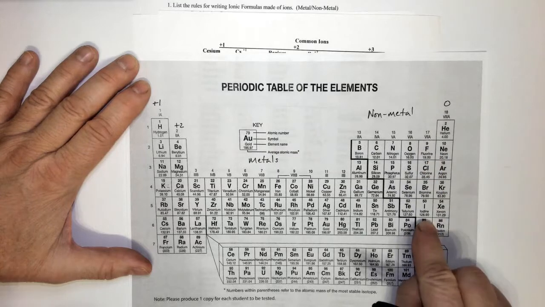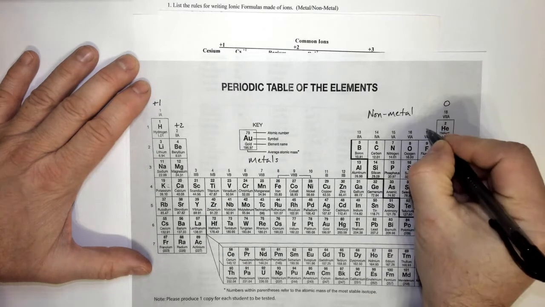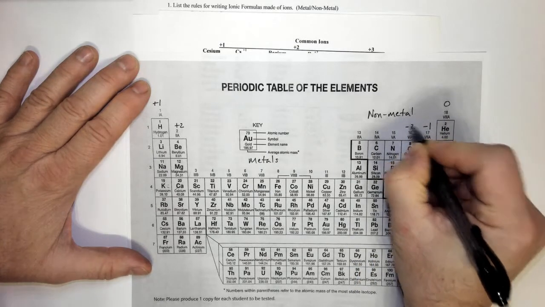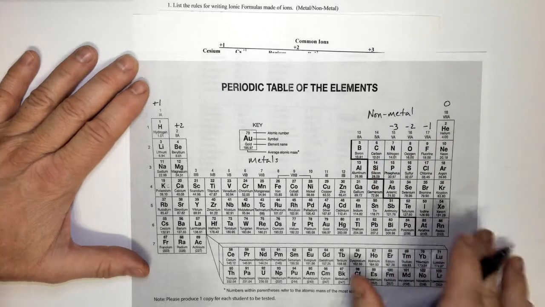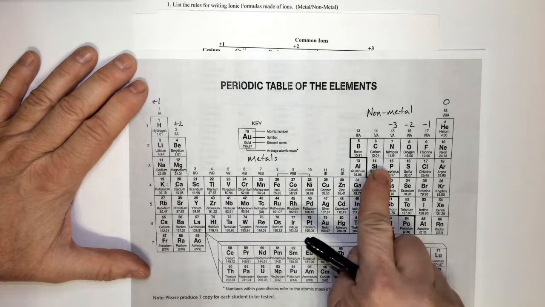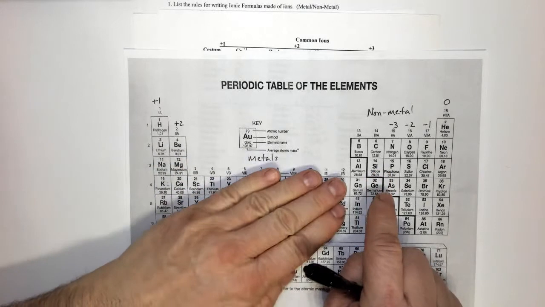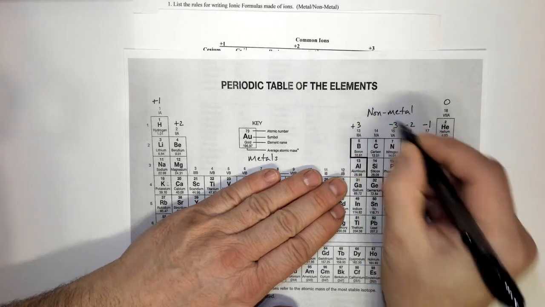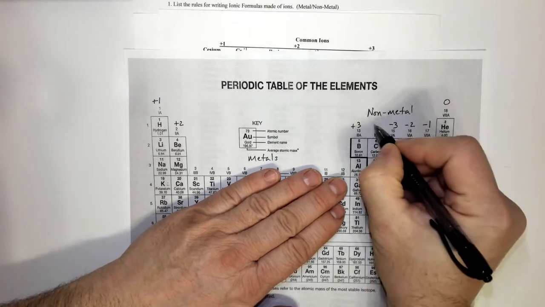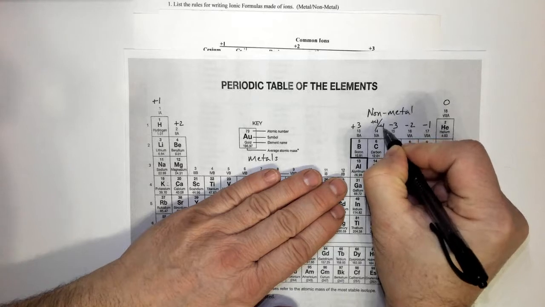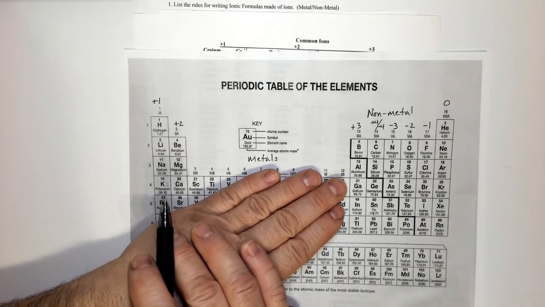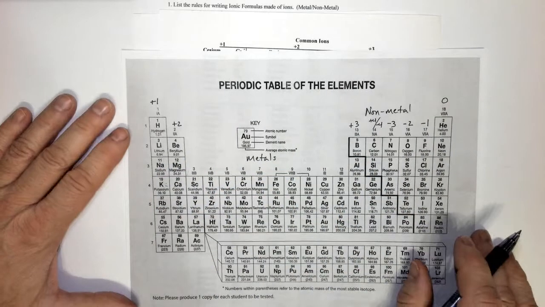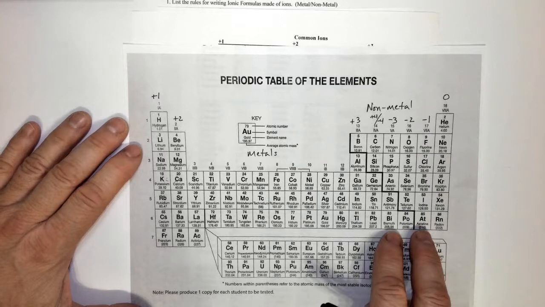These elements love to gain 1 electron and be like the noble gas, so they become -1. Others gain 2 electrons, and these like to gain 3 electrons. Now you're in the middle here, and if you go across, this one goes to here, it becomes +3. Now, carbon is very unique. It can be +4 or -4. It falls right in the middle of the octet rule, so it can go 4 this way or 4 backwards. So it all depends. But that's some basic things I want you to remember on the periodic table.